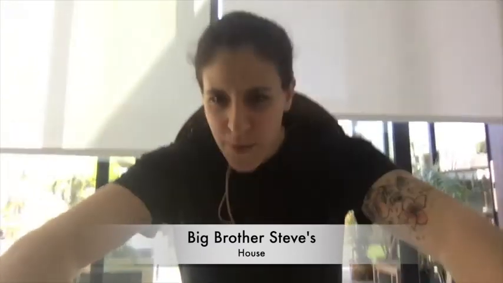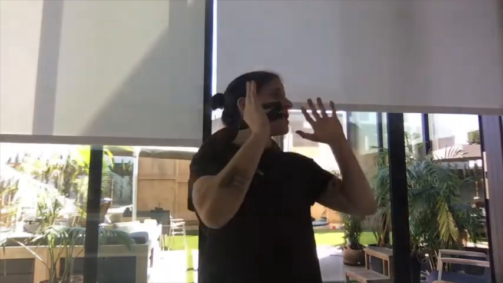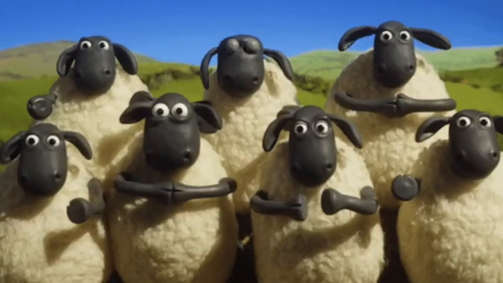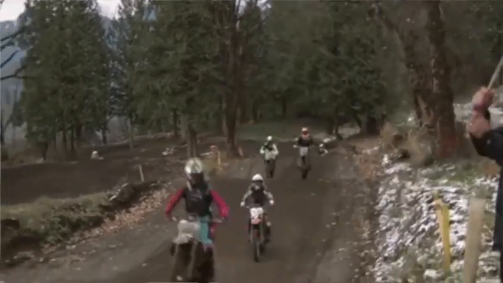Just like earlier in the week, we are back at Big Brother Steve's house, and we are here today to learn about personal sequence narratives. Personal sequence narratives, woo! They're a little bit of an extension of our basic paragraph using that hamburger method, and it's supposed to be a snapshot in time, a memorable experience, and a narration of rich details of what happened during that memory that you have.